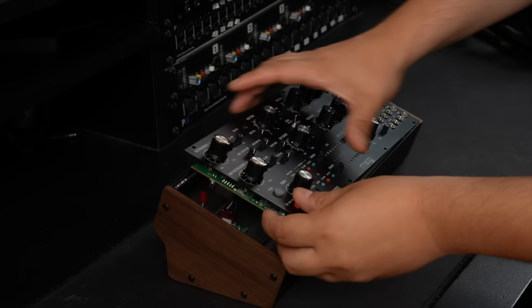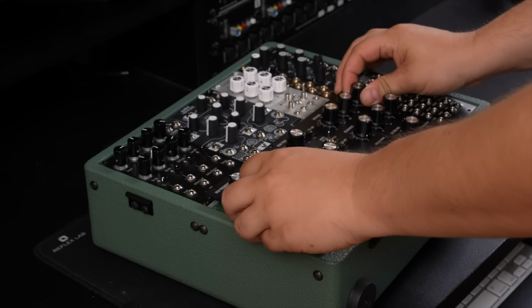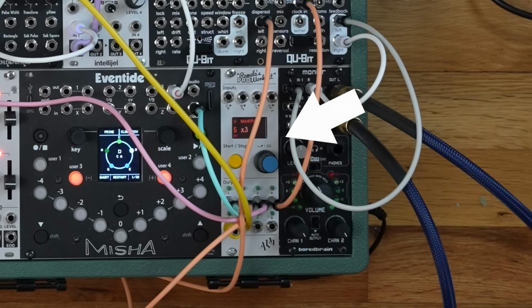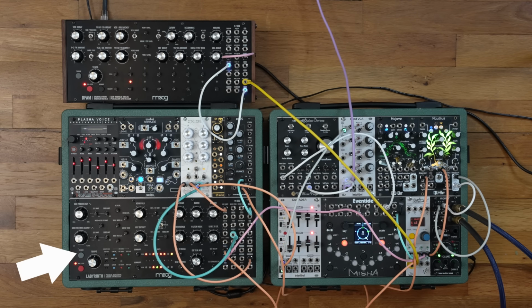Where Labyrinth starts to become really amazing is when you integrate it with modular synth. You can take this out of its housing and put it into a modular synth case like this, and my friend Frederick Foxtrot and I are going to make a really fun patch with this. We're going to start by setting a BPM with Pamela's Pro Workout, and we're going to send the different divisions of the tempo to different modules.